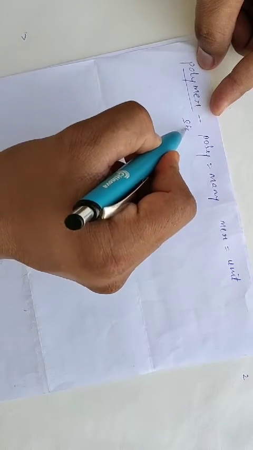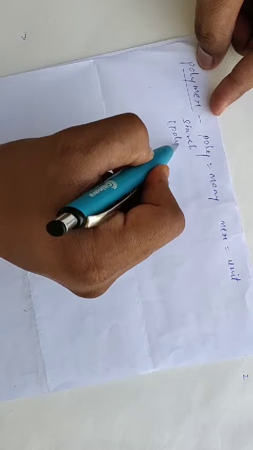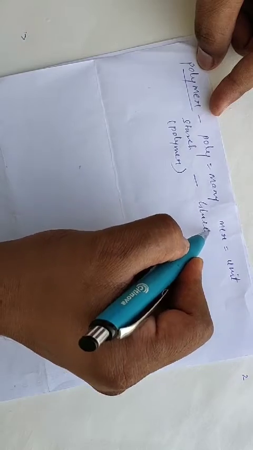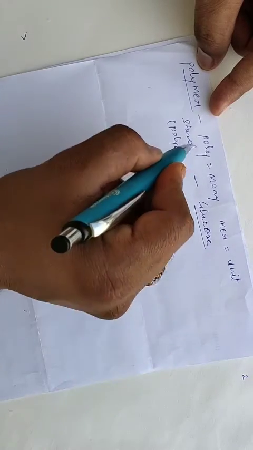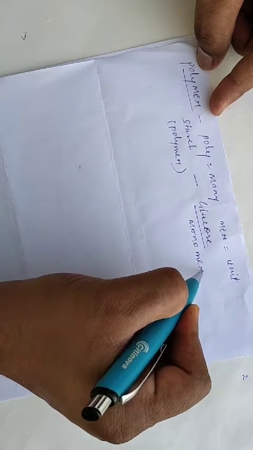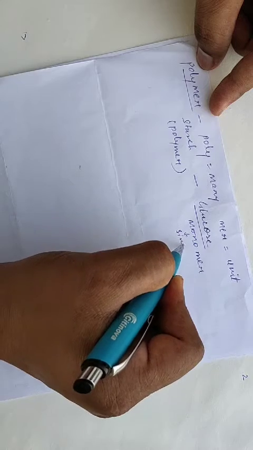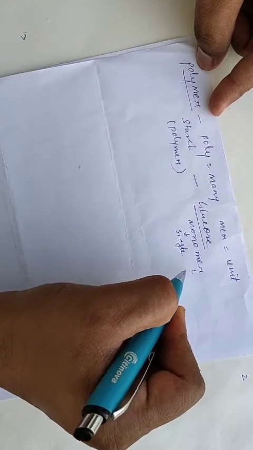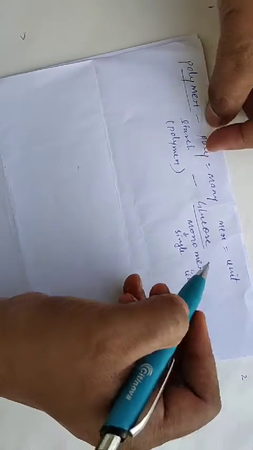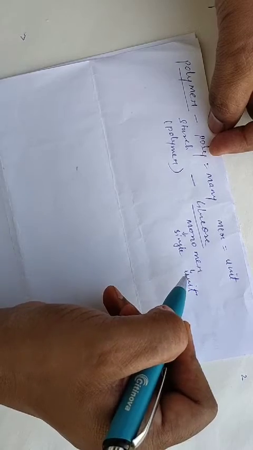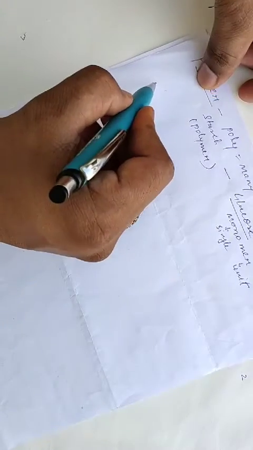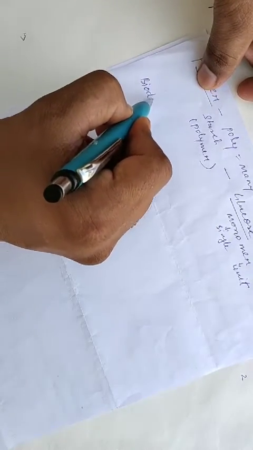Examples are like starch. Starch is a polymer of glucose. Many glucose units combine together and form starch. So glucose is the monomer. Mono means single and mer means unit. I hope it is clear. The polymer is made by the monomer, and monomer means single unit. Is that clear? Now moving ahead, the next thing is biodegradable.